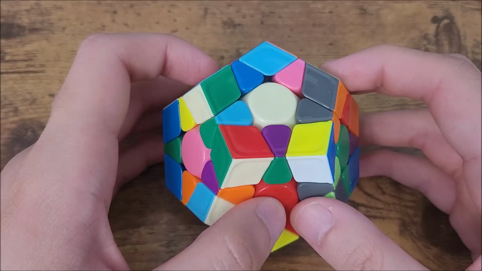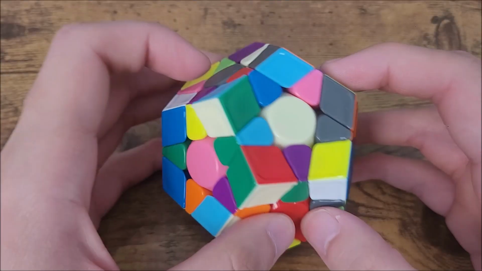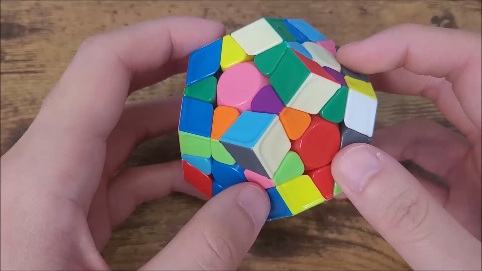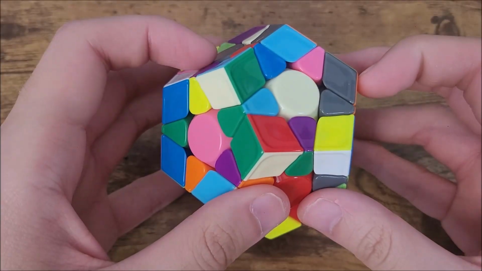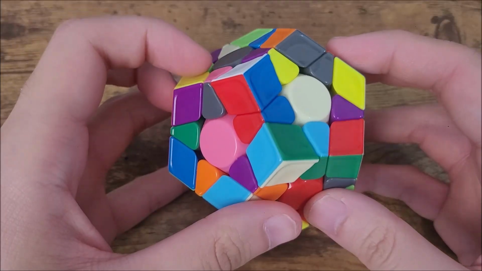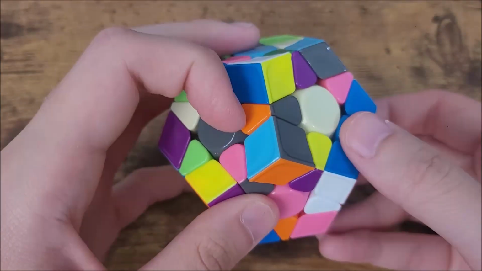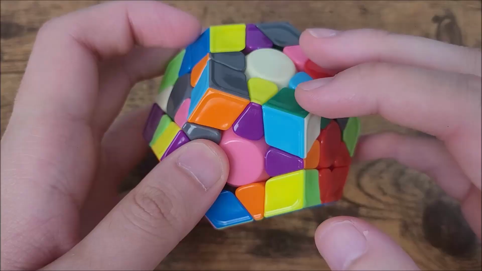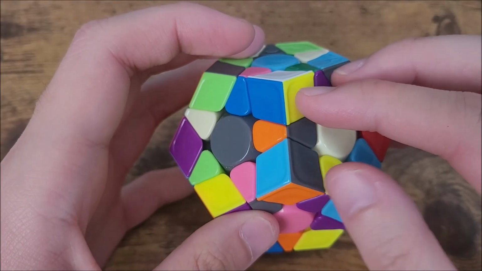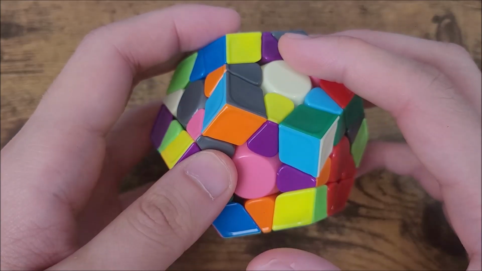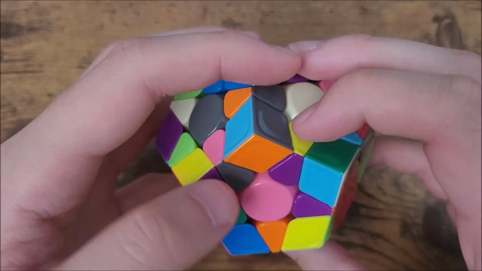This is the first example solved for right-sided F2L. From here I see this blue-red pair, so I can do this to pair them up and then insert like this. I don't really see too much else. I see these pieces, but not really. Didn't see any other pieces while doing the pair.